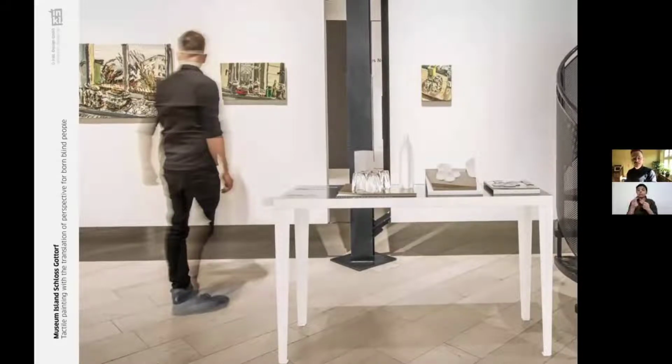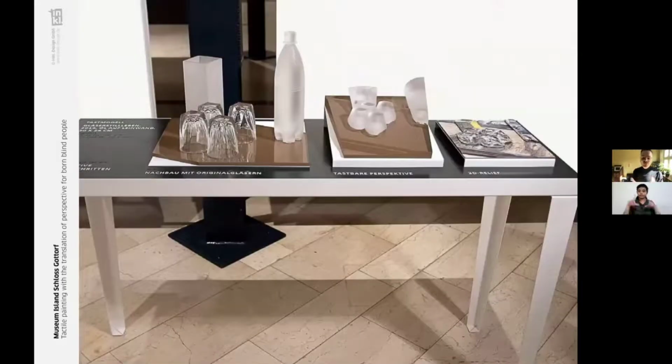And what we were doing here was developing a model where we combine 3 different ways of representing an art piece. On the right-hand side, you have the very random tactile painting as it is done sometimes in Germany. On the left-hand side, you have the representation of the content of the painting with the original glasses that the artist, who is still alive, gave to us. It is a still life with glasses, a water bottle, and a vase. And this one, as a natural representation, is placed on the left.